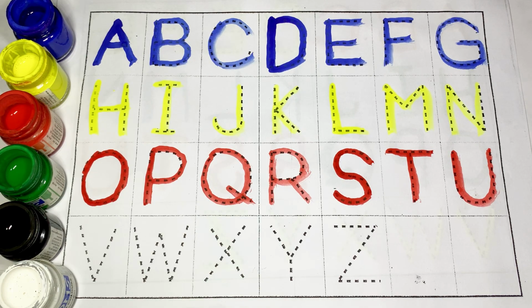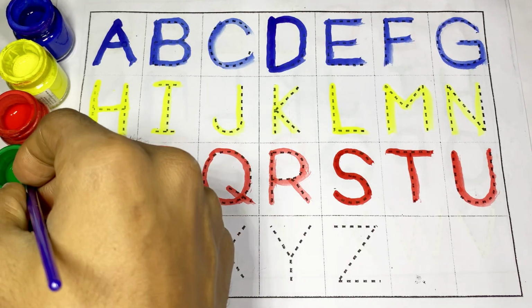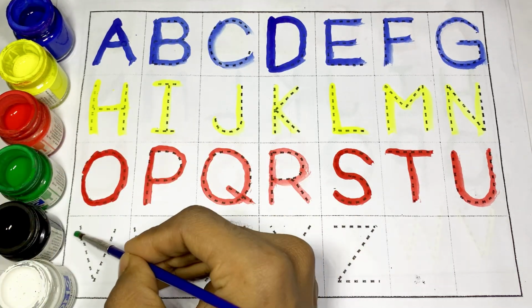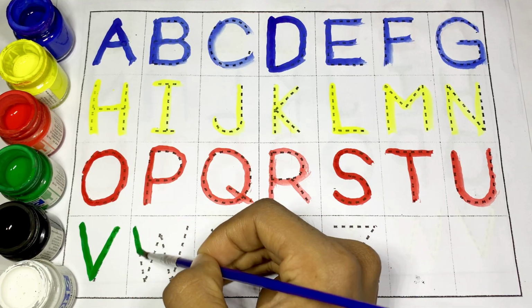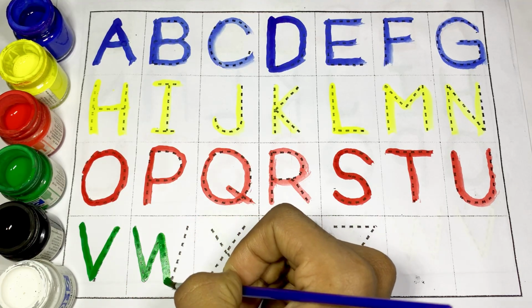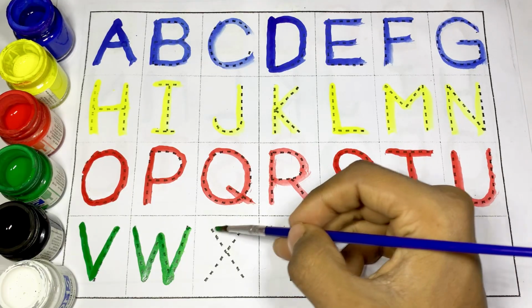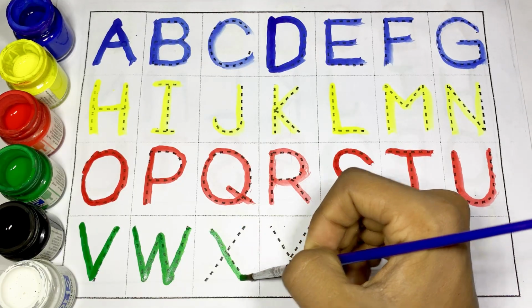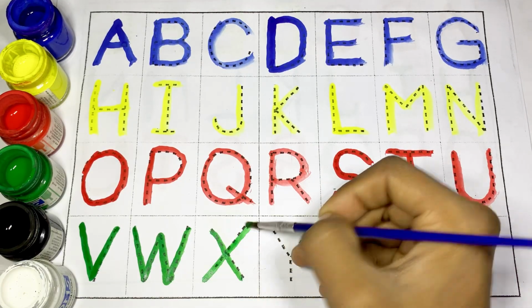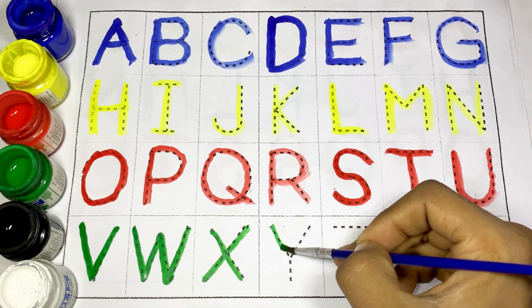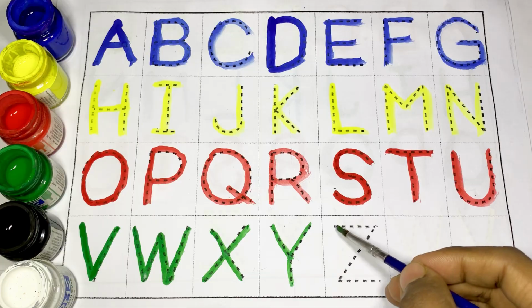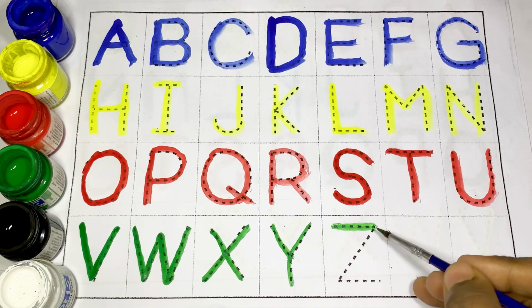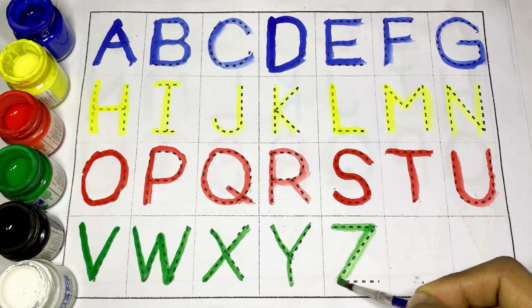Draw the alphabet V, and use green color. W for wallet, W for watch. X for X-ray, X for telephone. Y for yak, Y for yo-yo. Z for zebra, Z for zoo.